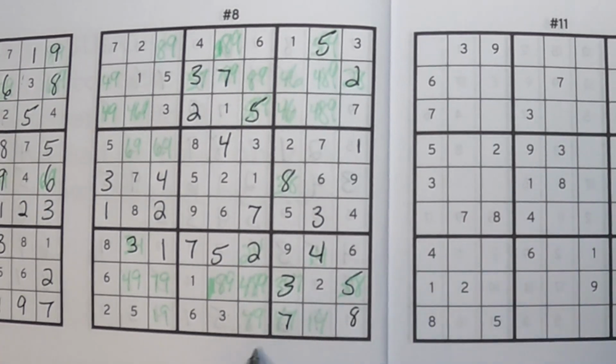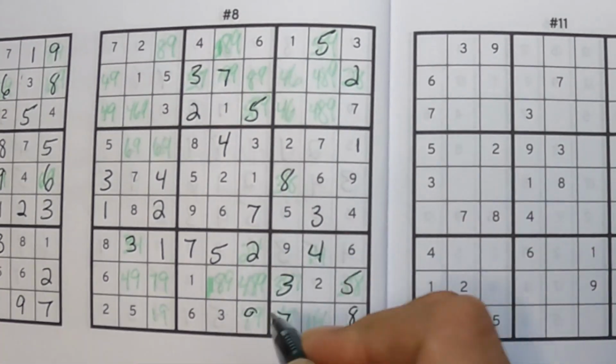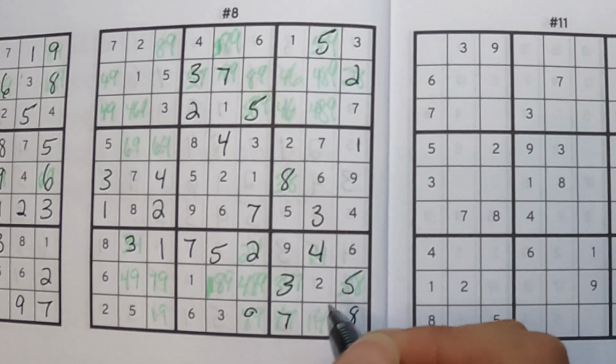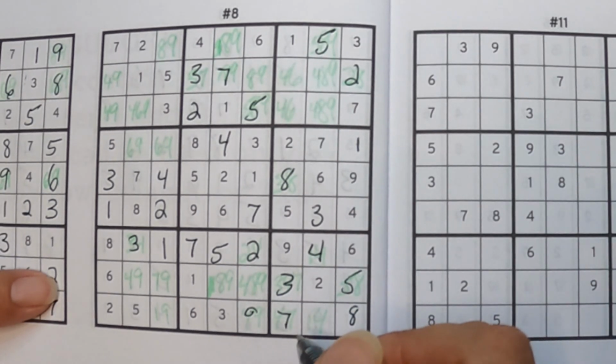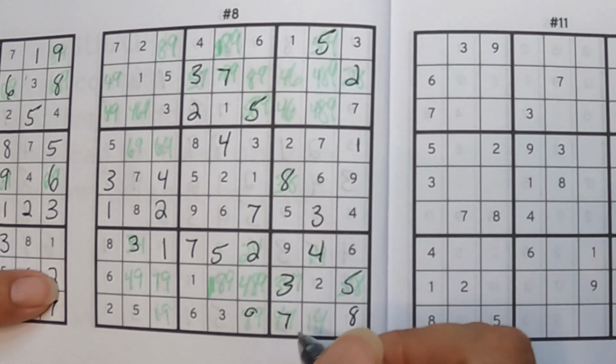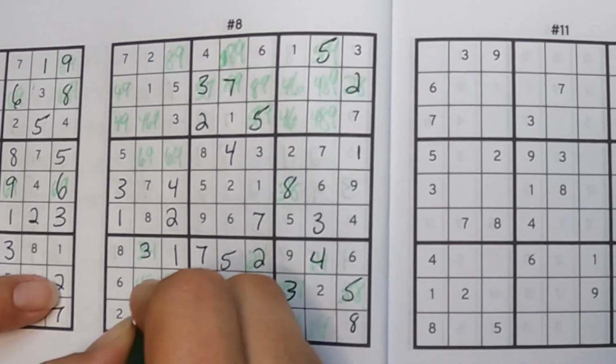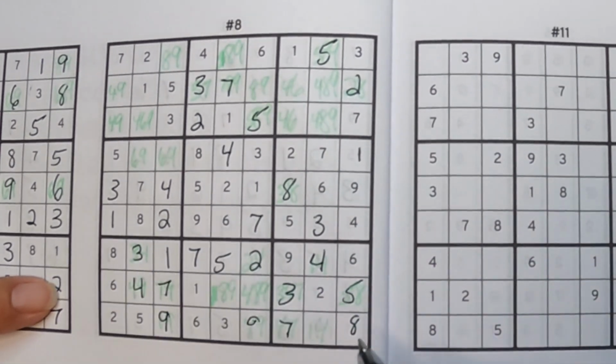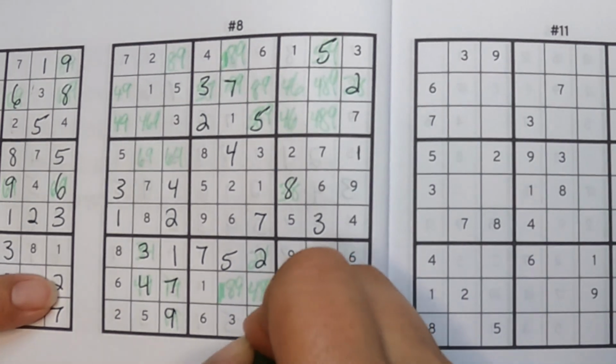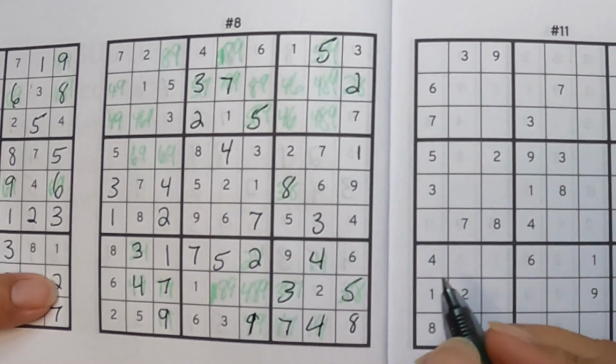If we look here, this is a, no. This 1 makes this our 9, 7, 4. That 9 makes this our 1, 4.